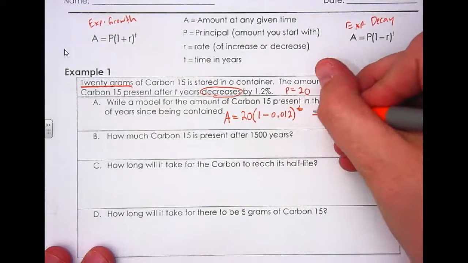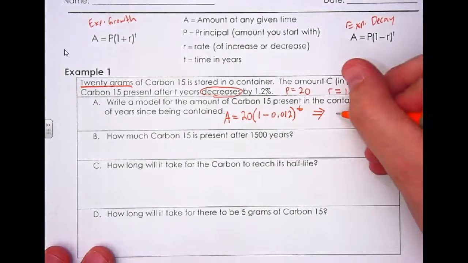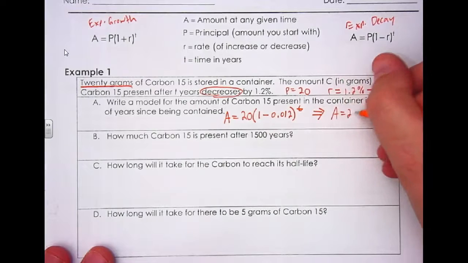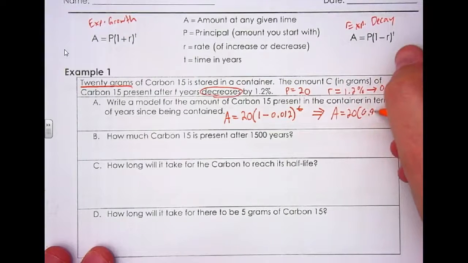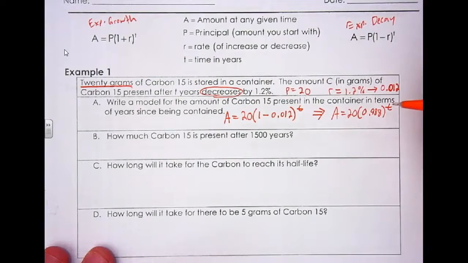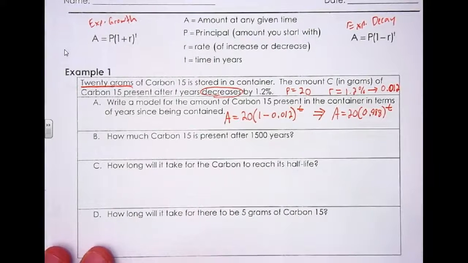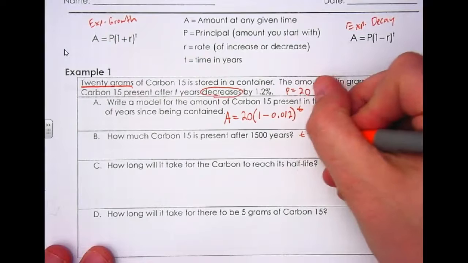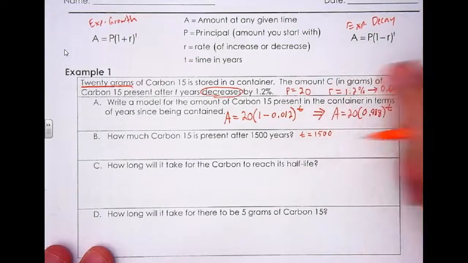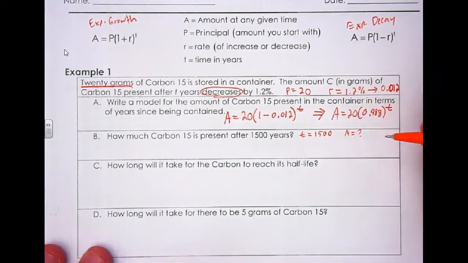Now, we can simplify this a little bit by subtracting 1 minus 0.012 to get A equals 20 times 0.988 raised to the t. So this is an equation that we can use for most of the other questions from here on out. Part B, how much carbon is present after 1,500 years? Well, we're told the amount of time is 1,500 years. What we want to know is our A, what amount are we going to have after 1,500 years?